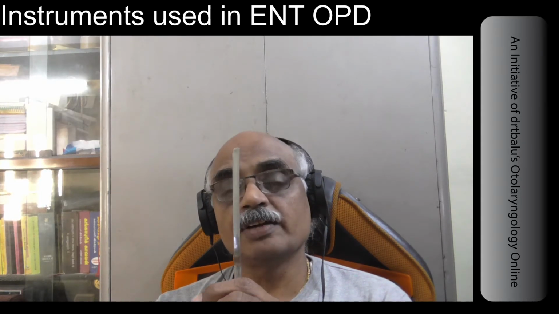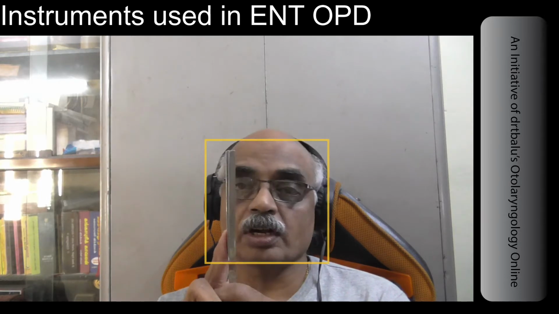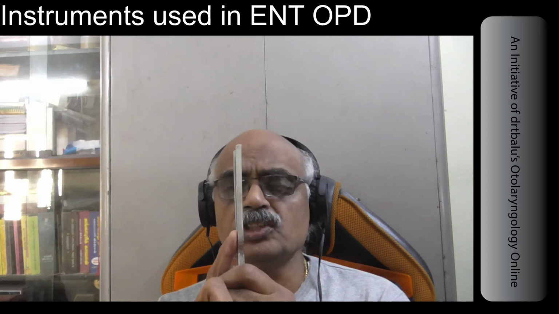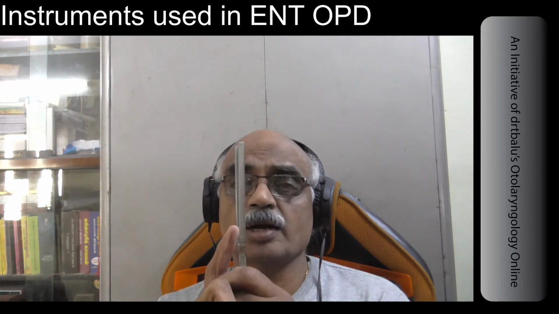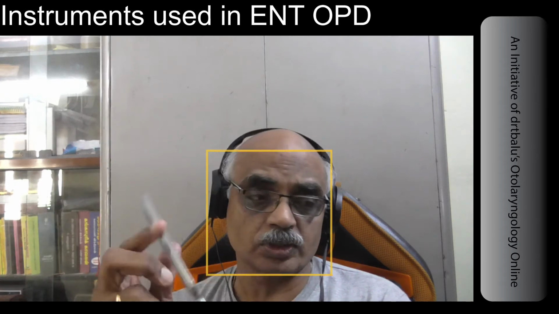There are certain prerequisites which are necessary to ensure that the tuning fork is a good one. It should be made of a good alloy. It should vibrate at the set frequency. It should maintain the vibration for one full minute, and it should not produce any overtones. So these are all the prerequisites for an ideal tuning fork.